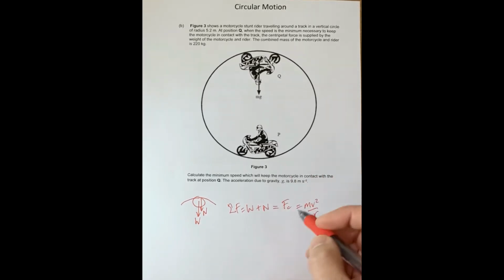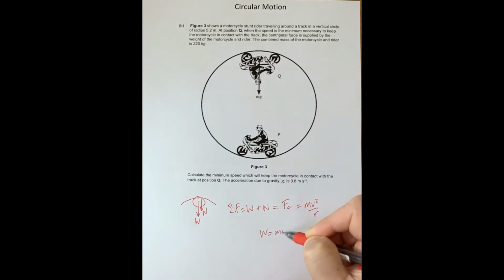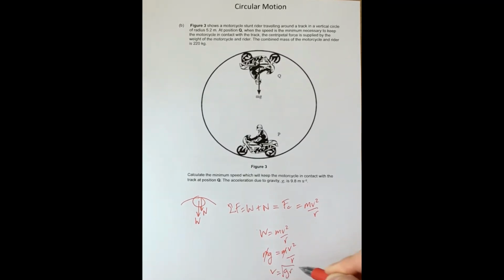So when this becomes zero, what we're saying is that the weight of the object is equal to mv squared over r. So the weight being mg equals mv squared over r, cancel the masses, multiply by r, square root it. The minimum speed would be the square root of gr. Now r is 5.2 and g is 9.8, so it's the square root of 9.8 times 5.2, which comes out as 7.1 metres per second. Okay, so that's the minimum speed.